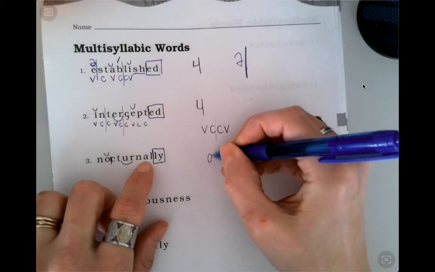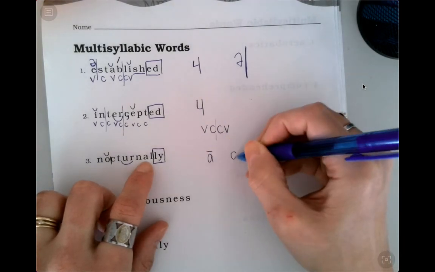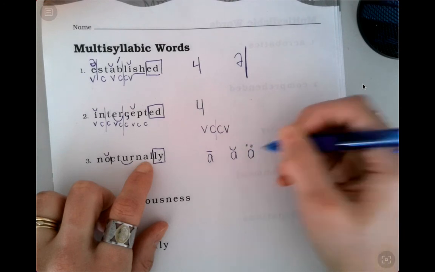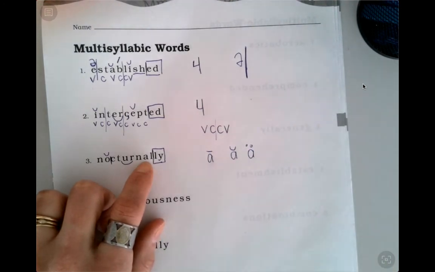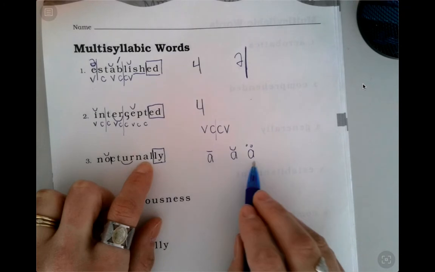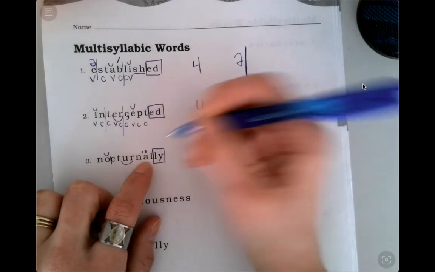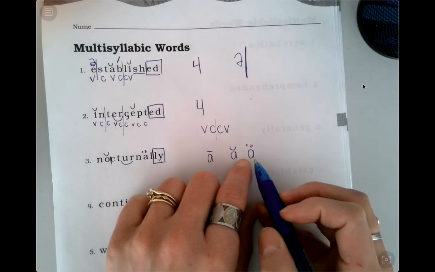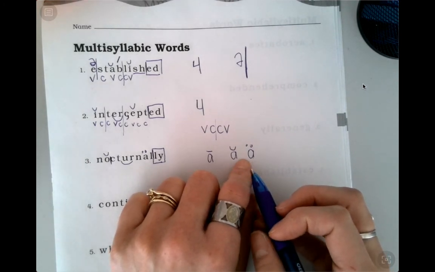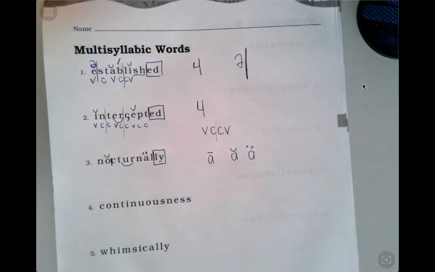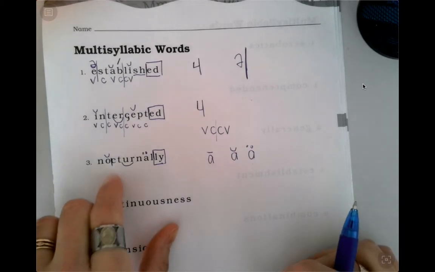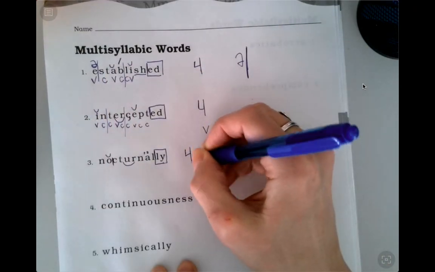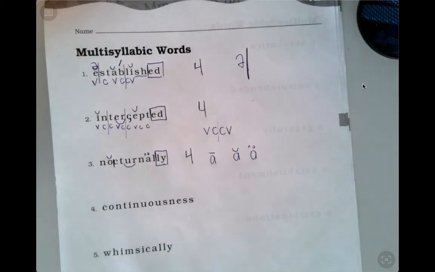There's a long A. There's A. And remember, this one is which one is it? Right there. So 2 dots. Okay, I love that one because it's so cute. It makes me think of a baby because when you see a baby, you say, "Aw." Okay, all right. Number 3 has how many syllables? Nocturnally. 4. So we should have 4 syllables for nocturnally.